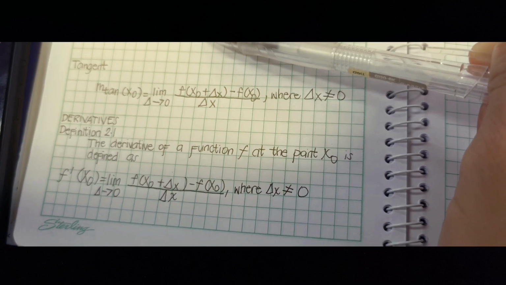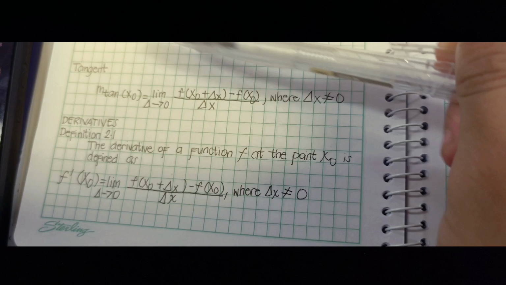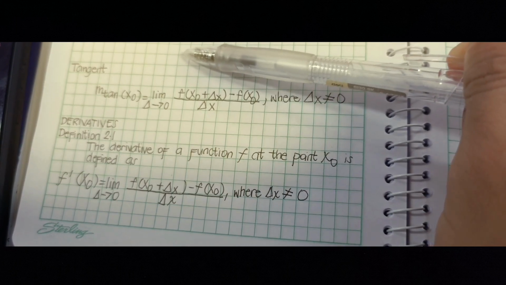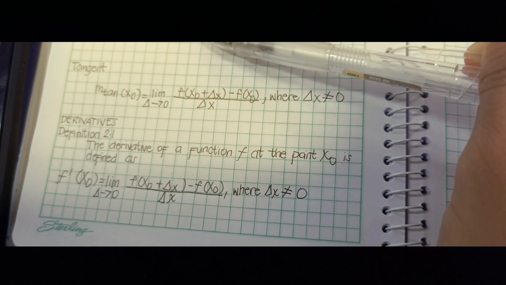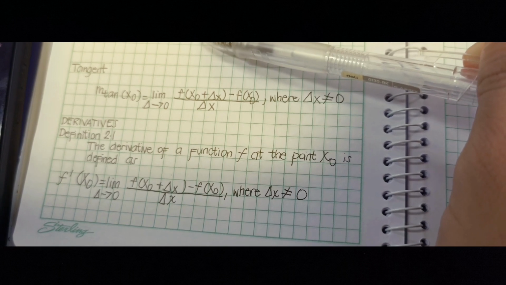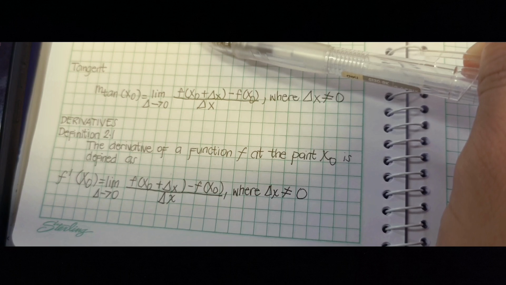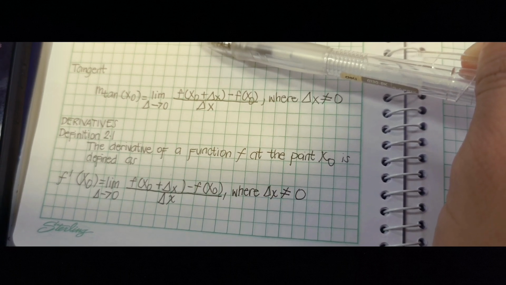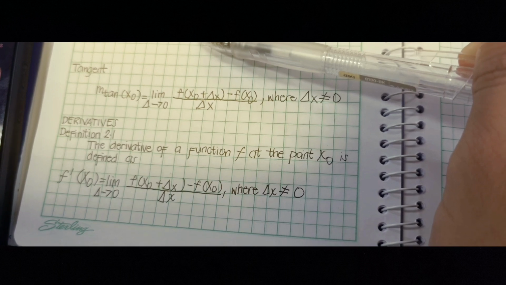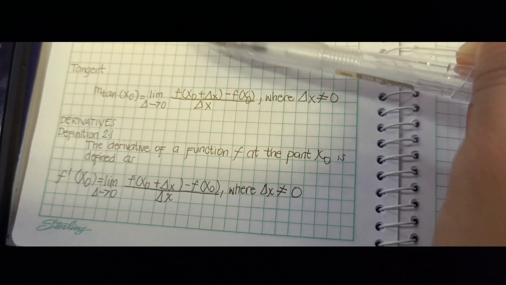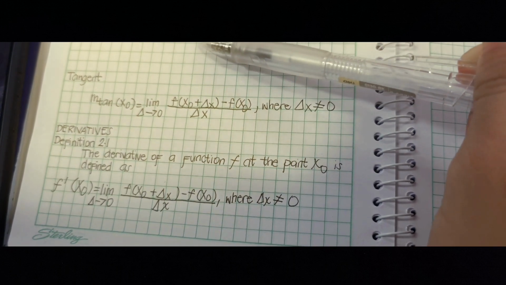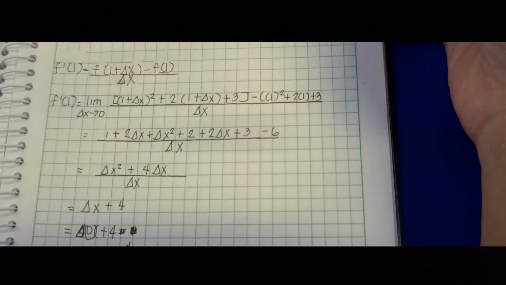The slope of the tangent line is also the definition of the derivative. The derivative of a function f at the point x sub 0 is defined as f prime of x sub 0 equals the limit of f of x sub 0 plus delta x minus f of x sub 0 over delta x as delta x approaches 0, where delta x is not equal to 0.